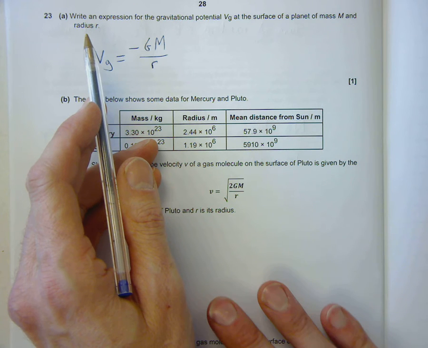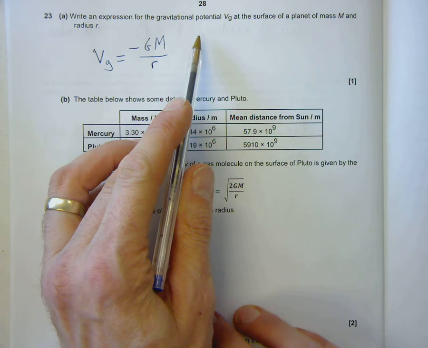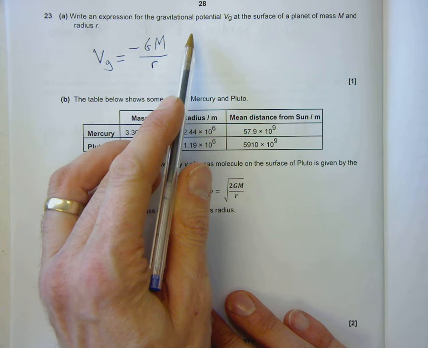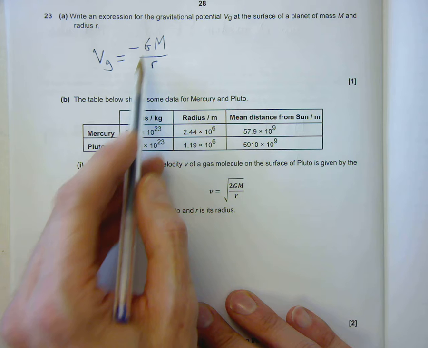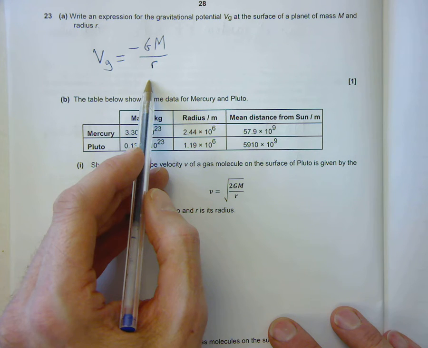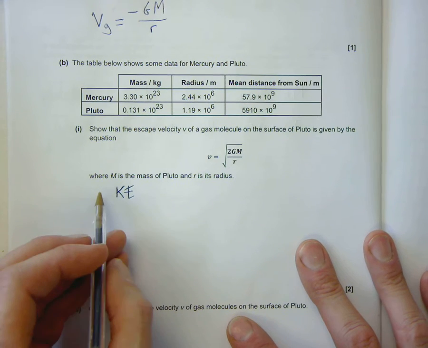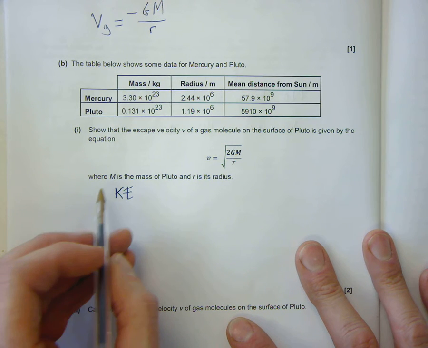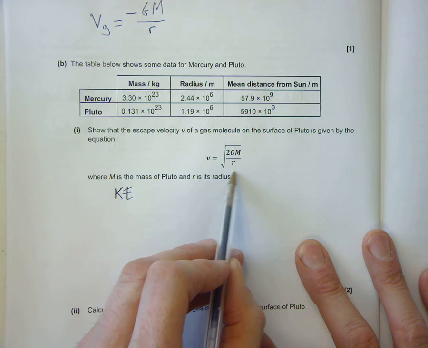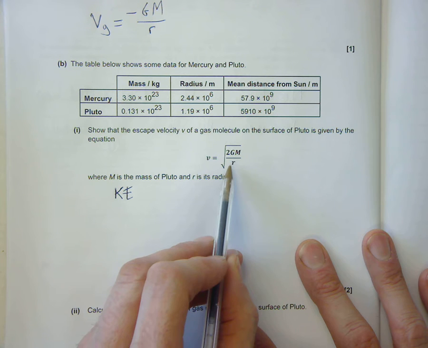Write an expression for the gravitational potential. You can use your formula booklets to help you here. There's a table of data here. It says show that the escape velocity is equal to root 2GM over r.